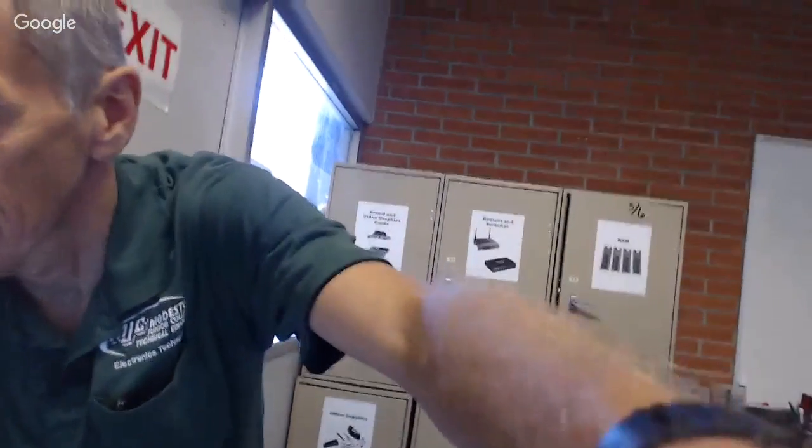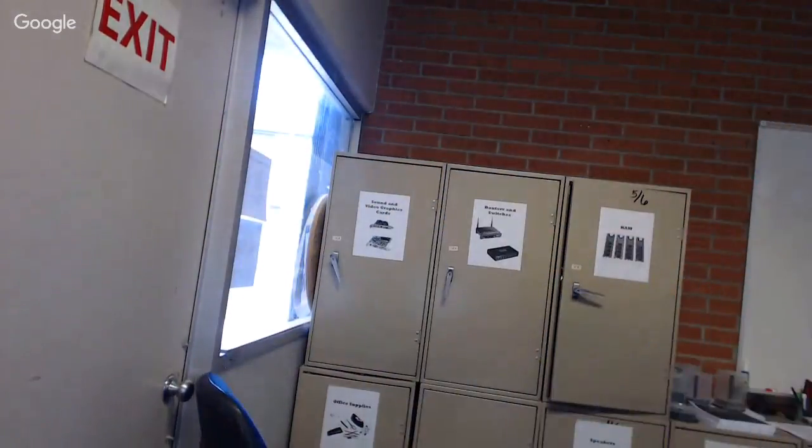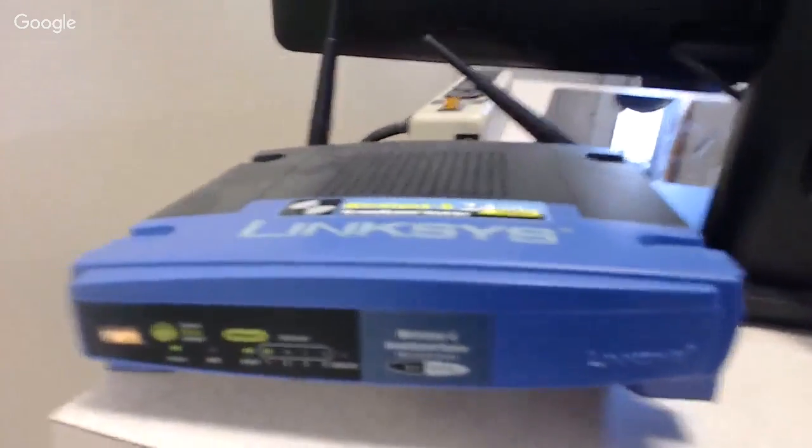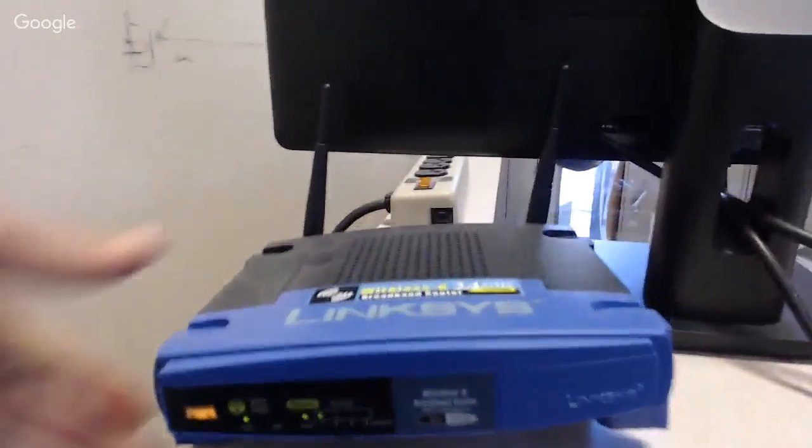And then we have, of course, wireless things. You might have one of these at home, a router. That's a router, and it's also a wireless access point. It has antennas on it, so that you can communicate with it with radio signals, with 2.4 gigahertz radio signals. And that's a kind of network.